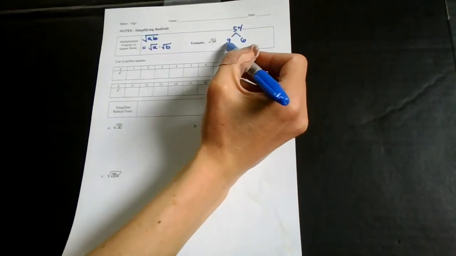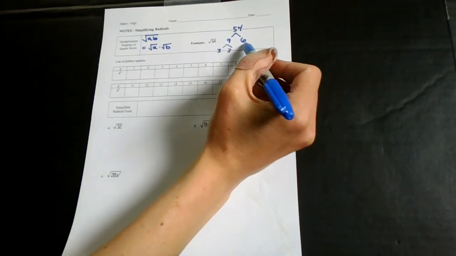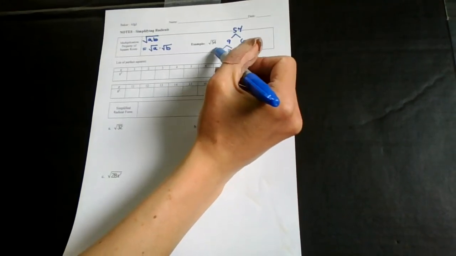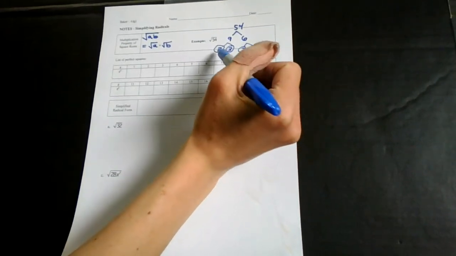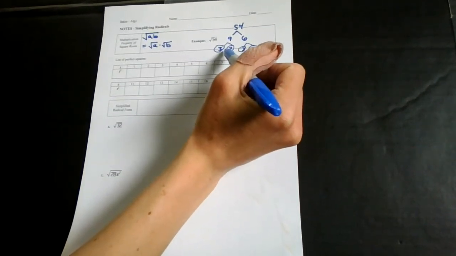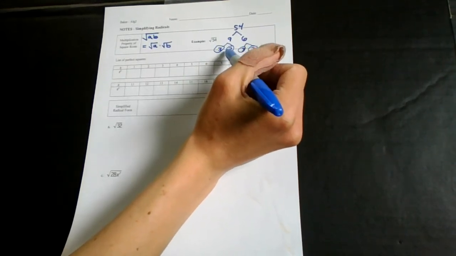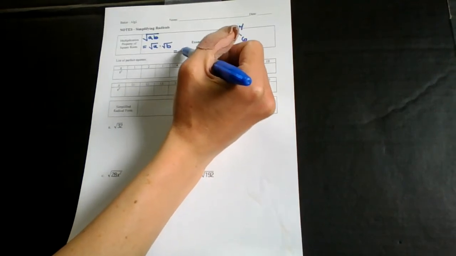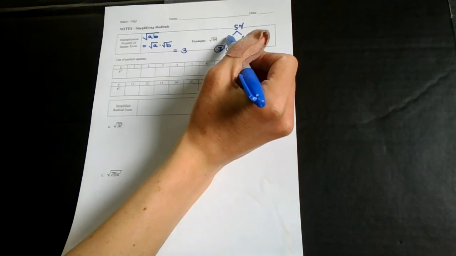But the way that we've learned how to do it is taking it a step further, and we keep breaking it down into all the prime factors. So 3 times 3 times 2, and then we circle the pairs. I'm going to pull out the square root of 9 because I have a pair, and so we know that we can take out the 3, since they have a pair, but also that's what the square root of 9 is.